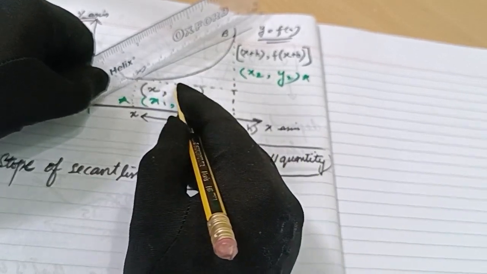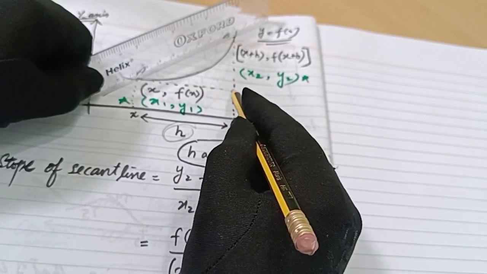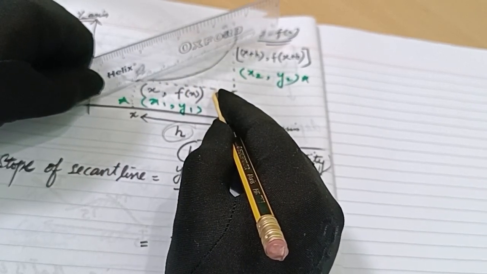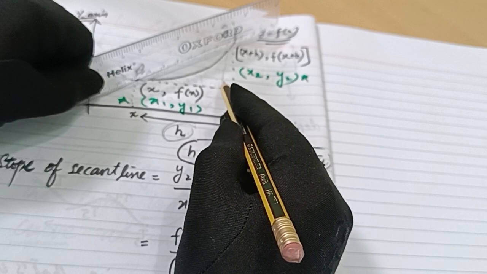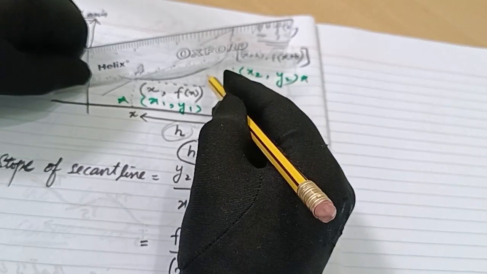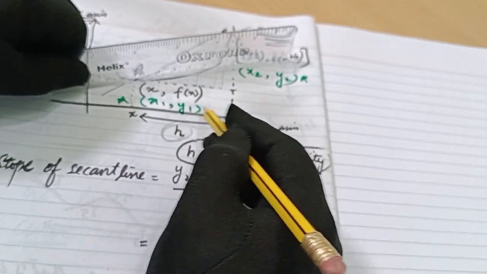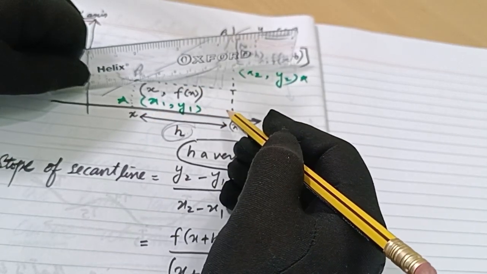If it is approaching 0, the line will keep coming back. If it is coming here, the line will come here. The value of h keeps on shrinking, keeps on decreasing.